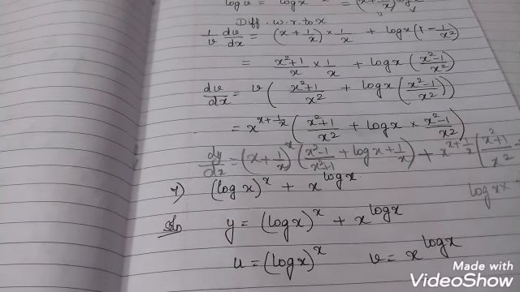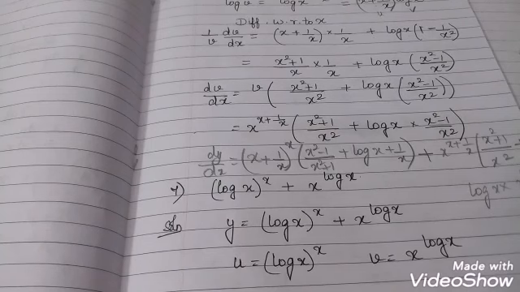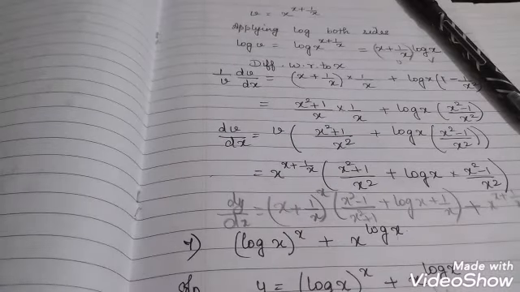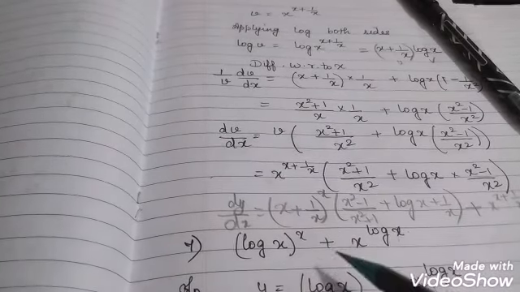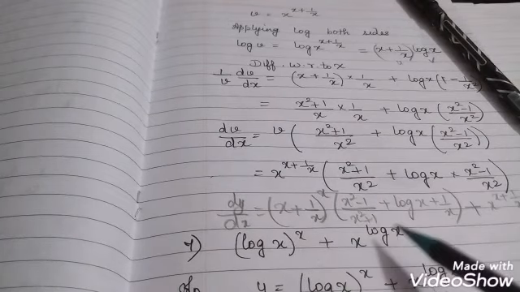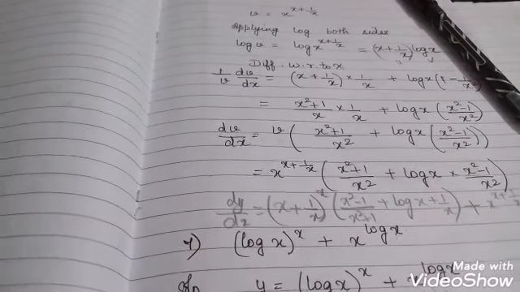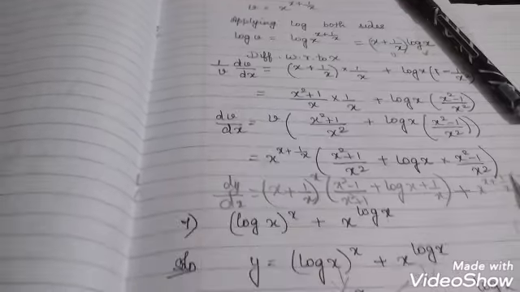If you see, it is the same method. The only thing is that you have to differentiate carefully. That's all. Apply the logarithmic rule and differentiate it carefully. We'll go over to the next question, that is to differentiate (log x)^x + x^(log x) with respect to x. So how will you differentiate it in this case?